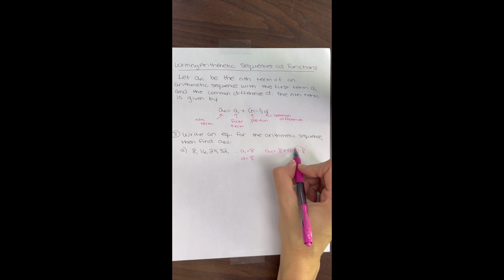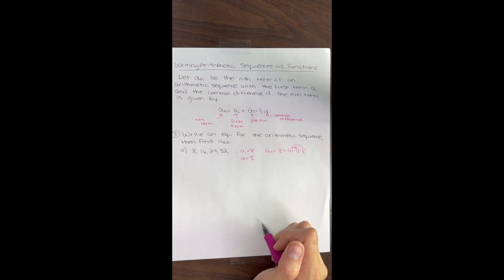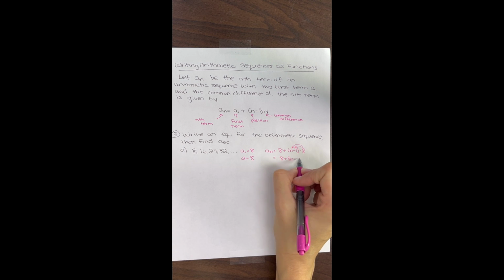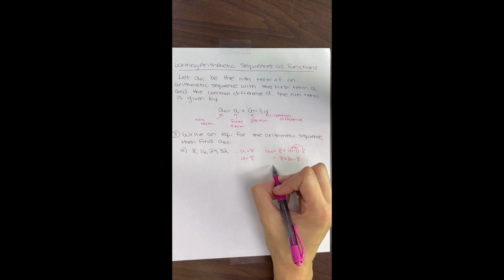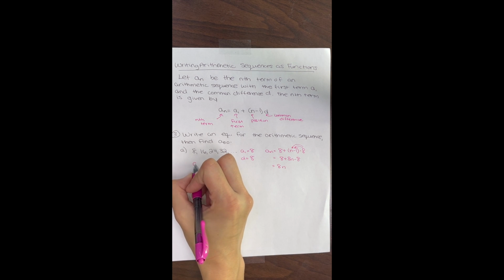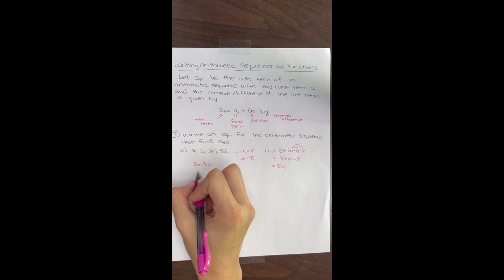Now here's where we're going to distribute backwards. This turns into 8 plus 8n minus 8. And when we simplify, that just turns into 8n. Therefore, I'm going to put my answers here on the left. A sub n equals 8n.